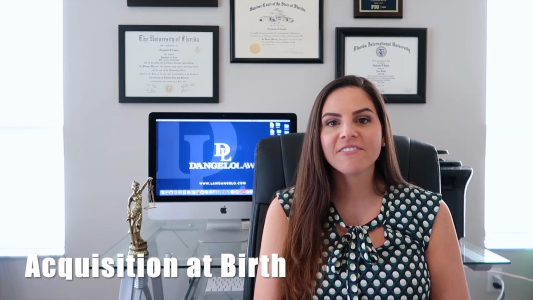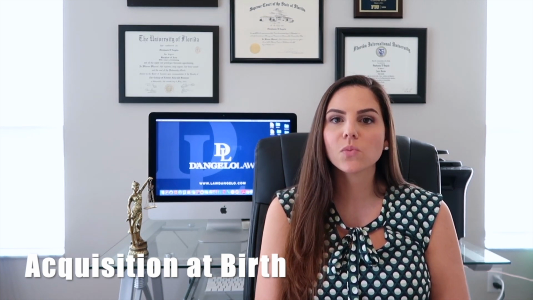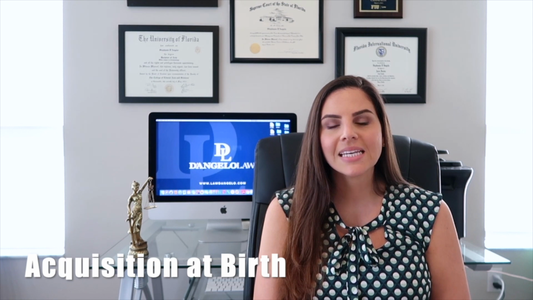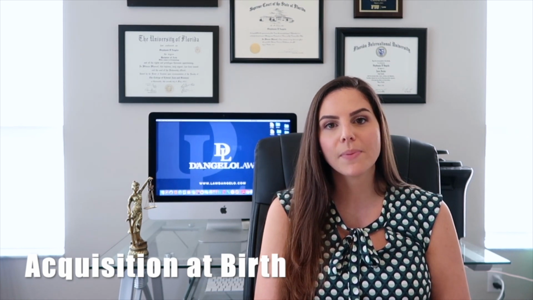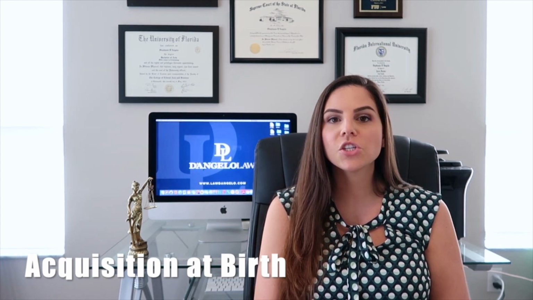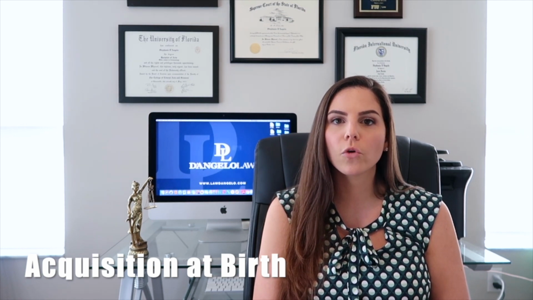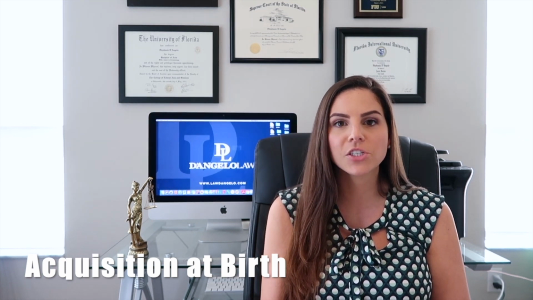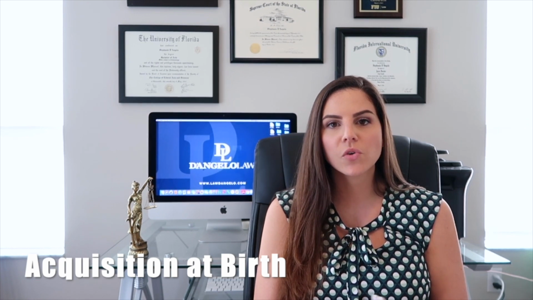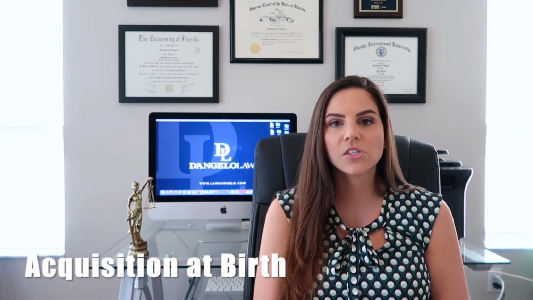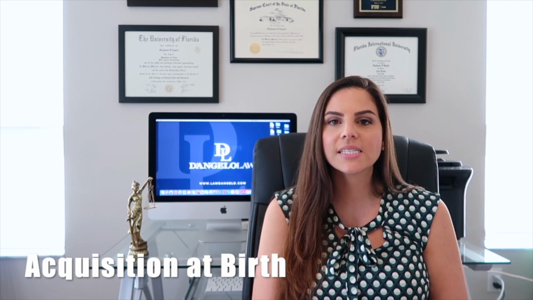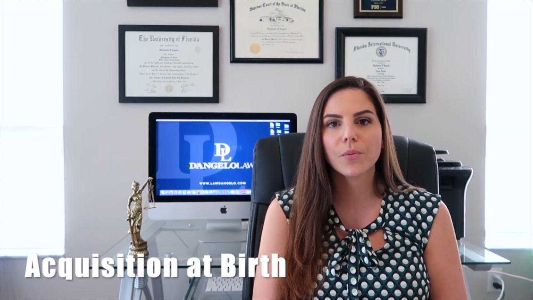The law that is in effect at the time of the child's birth is what controls. What that means is that the law that was in effect during the respective year of that child's birth determines the requirements that must be met in order for citizenship to be conveyed to that child. In general, these laws require that at least one parent is a US citizen and that US citizen parent had lived in the United States for a period of time.